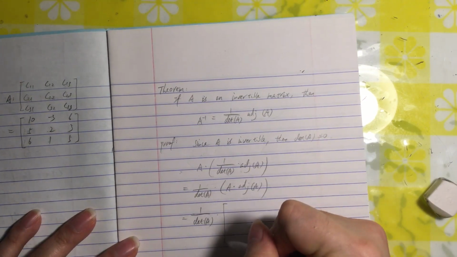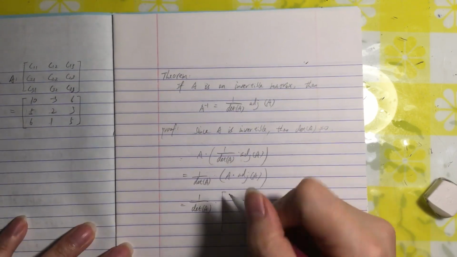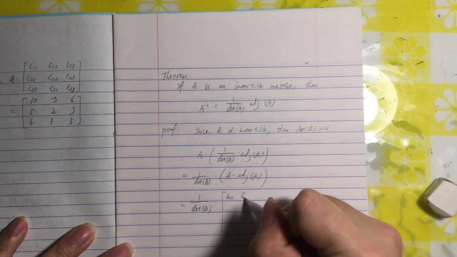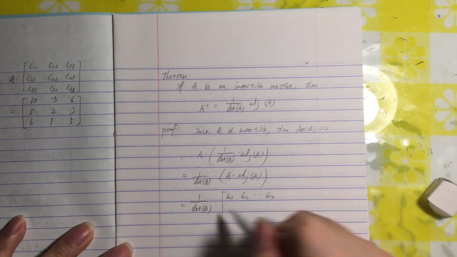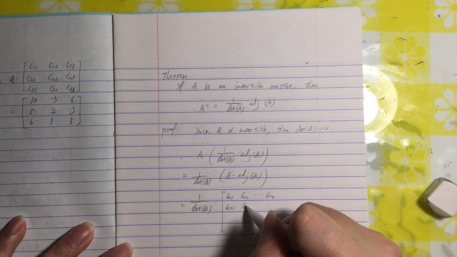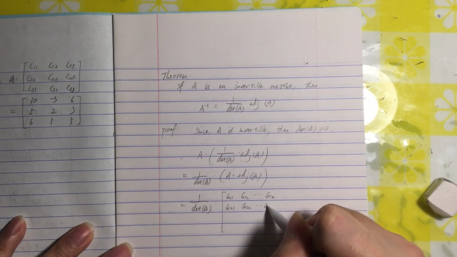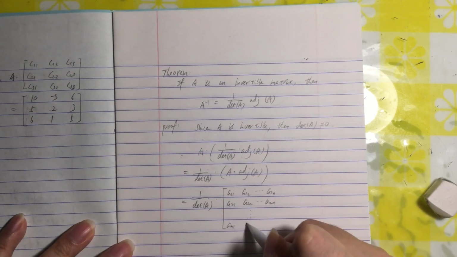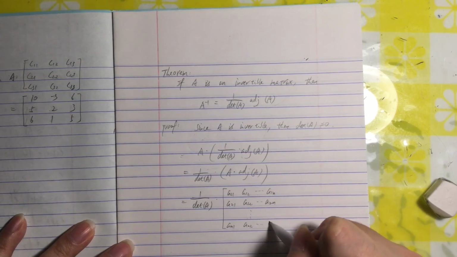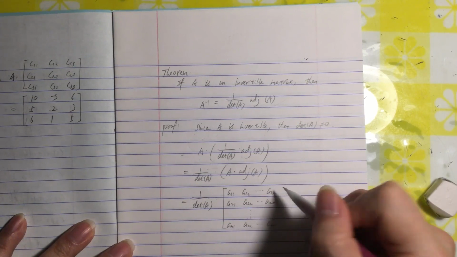Assume A is a matrix: A11, A12, A1n in the first row, A21, A22, A2n in the second row, and An1, An2, Ann in the last row. Assume A is an n by n matrix.